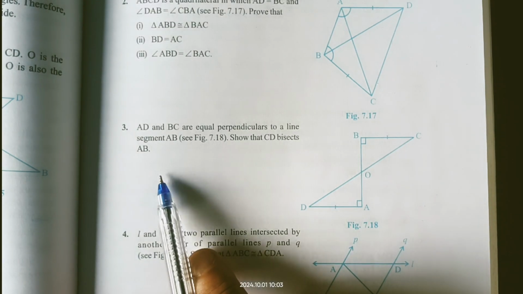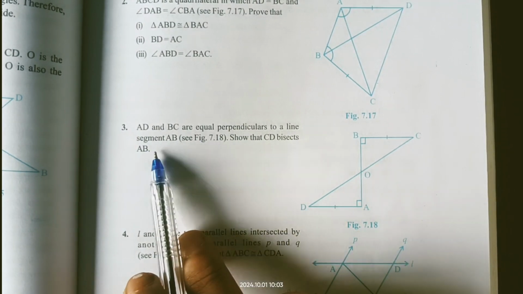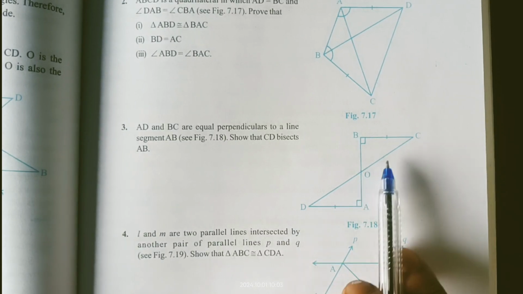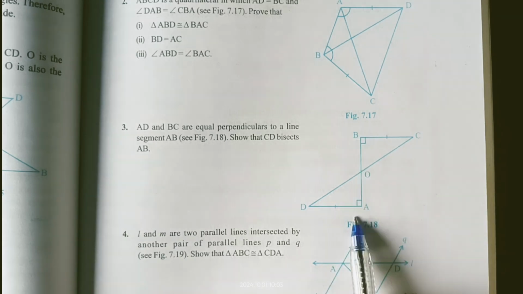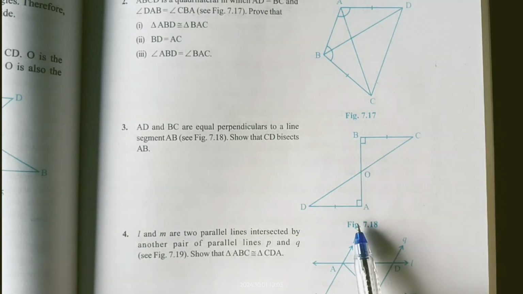In question number 3, it is given AD and BC are equal perpendiculars to a line segment AB. So here AB is the line segment, AD and BC are two equal perpendiculars to a line segment AB. We have to show CD bisects AB.